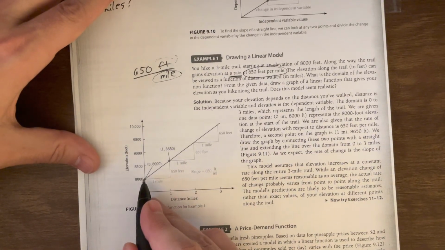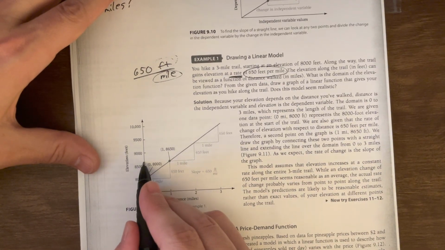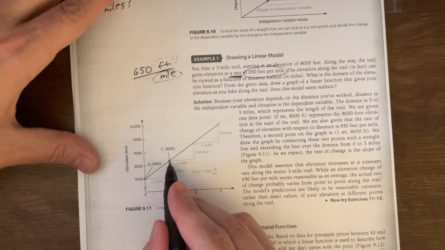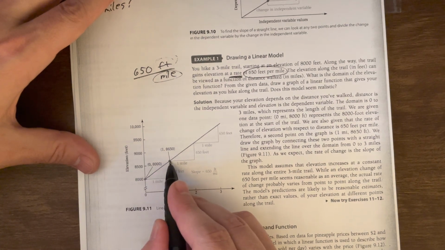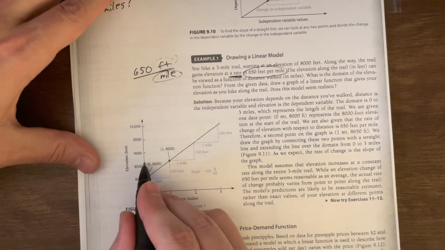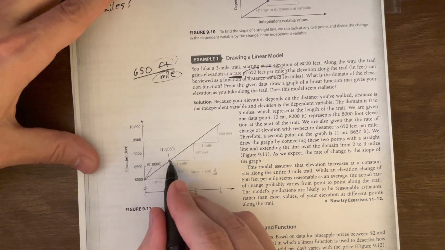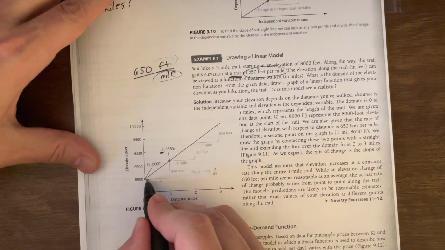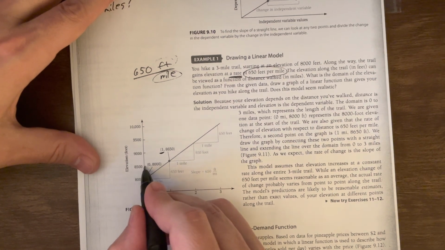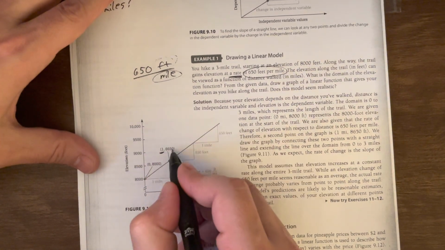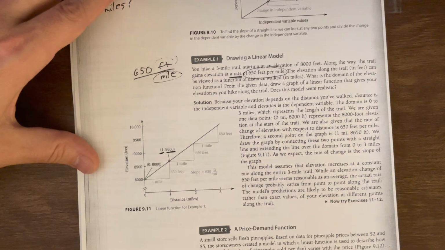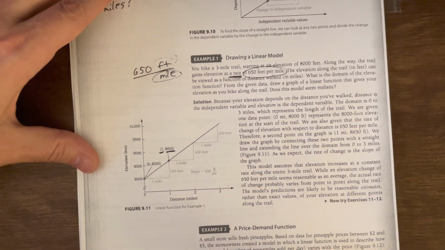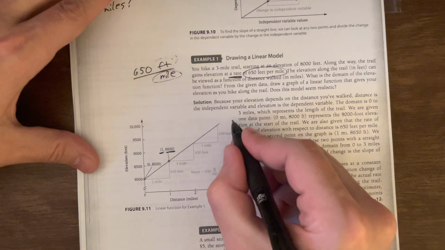So look how we did that. I go up 650 feet as I go right 1 mile. I would have a new data value. I started at x is 0, I went right 1 mile, hence the x is 1. I started at 8,000 feet, I went up an additional 650 feet, hence the y is 8,650.